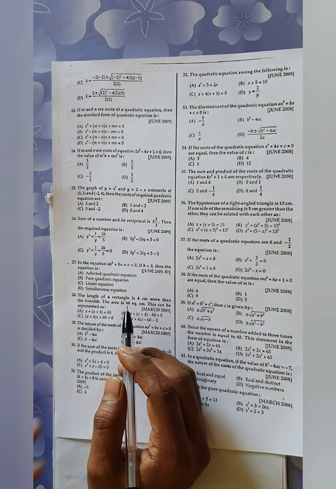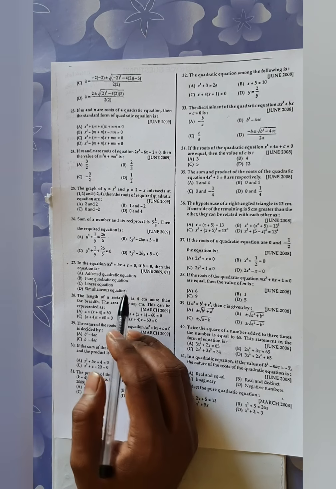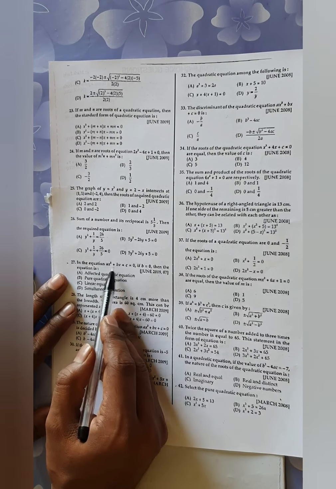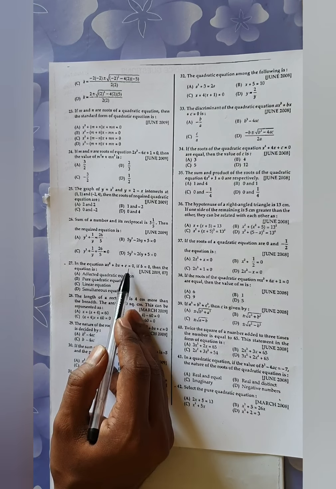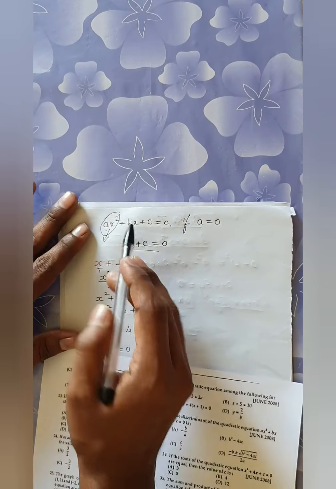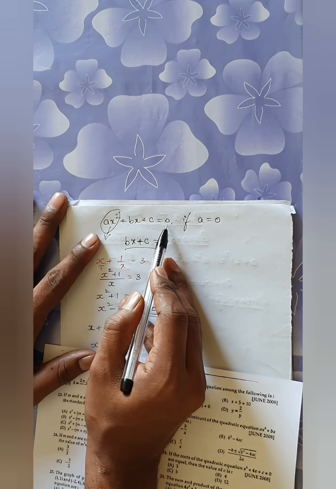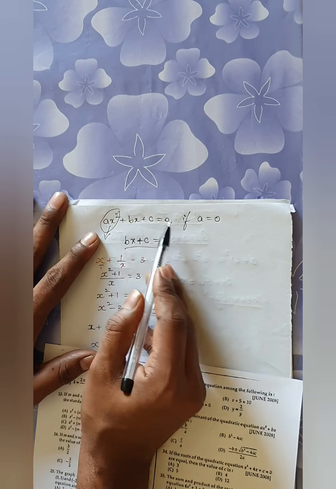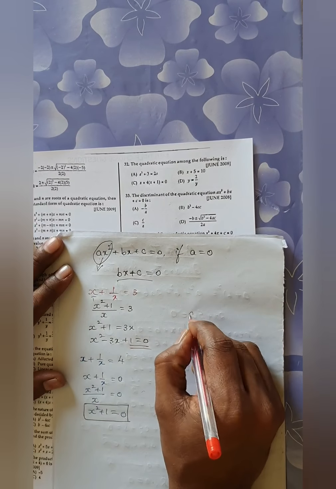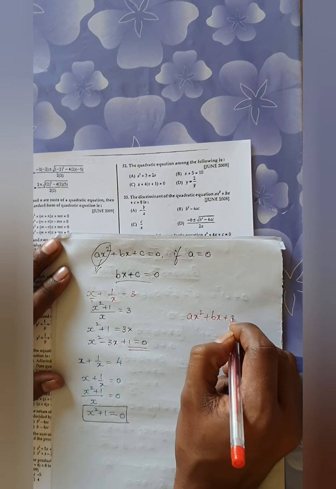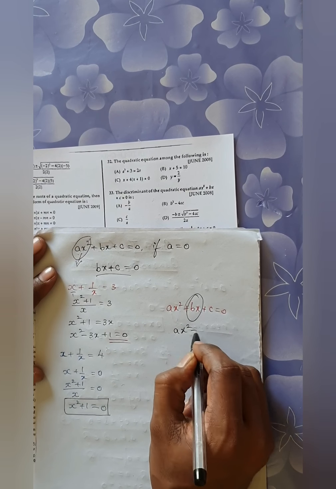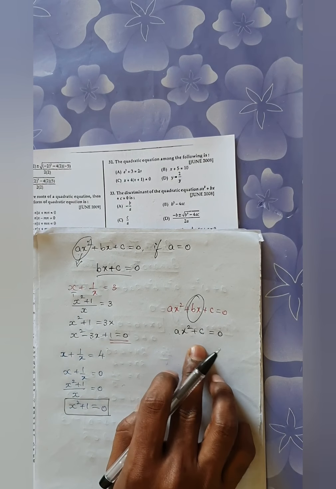There are a few more equations we are going to see before we get on to the exercise questions. Now, there is one more question. In an equation ax square plus bx plus c equal to 0, we know this is the general equation. If a is equal to 0, I told you the equation becomes a linear equation. Now, what happens if b is 0? The resultant equation will be ax square plus c equal to 0.